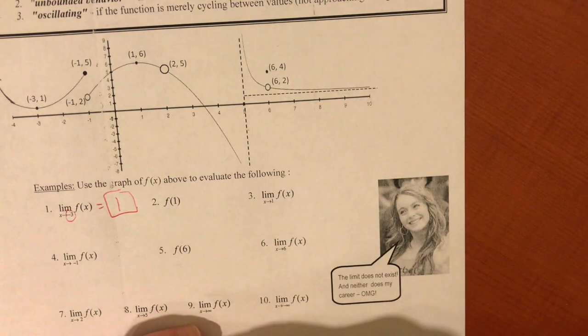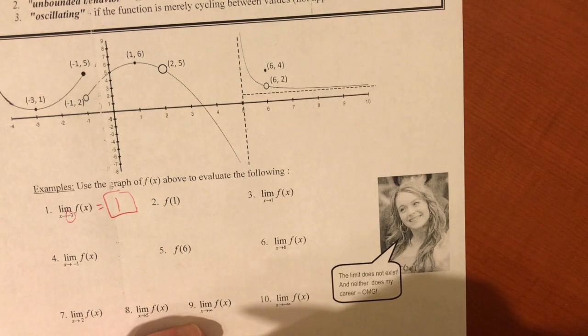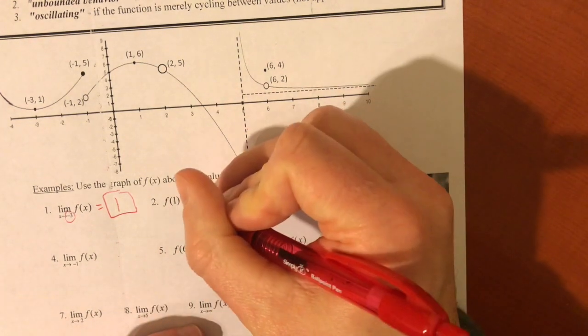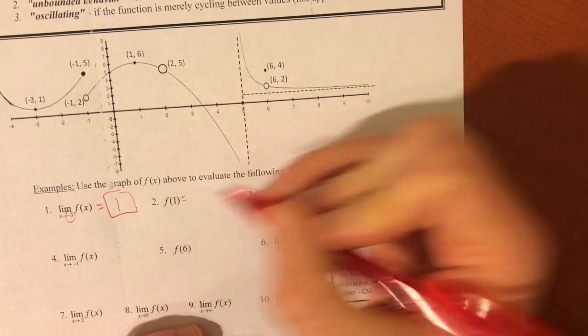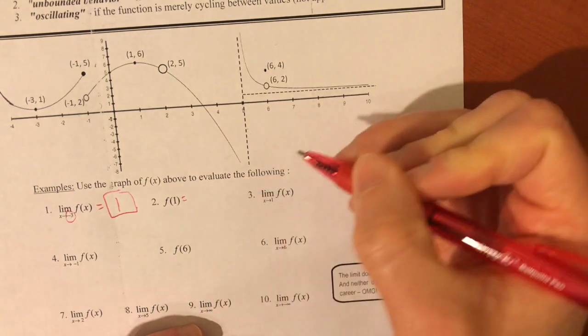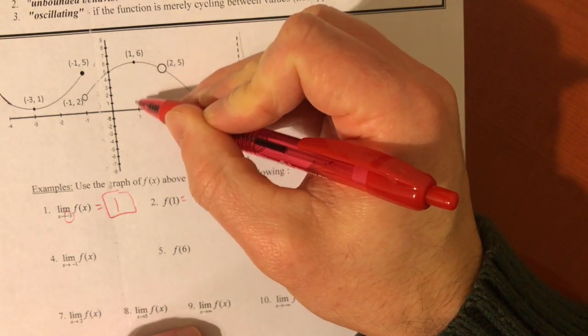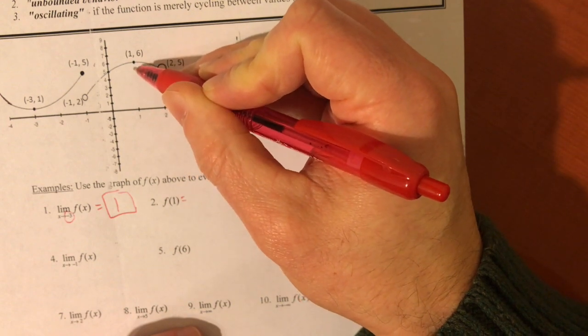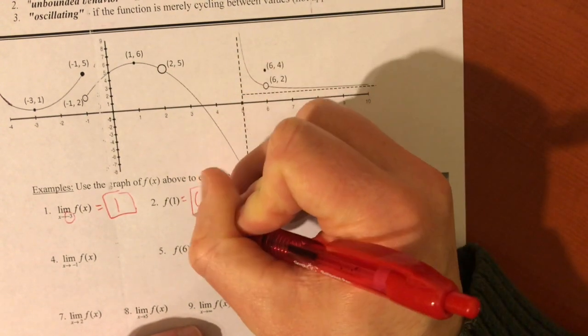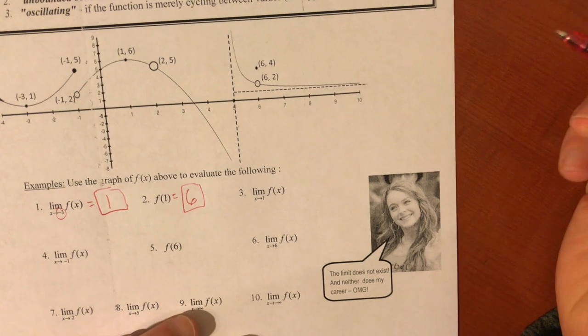Number 2, f of 1. This is hopefully not anything new. This is just function notation. This is asking you what is the y value at 1. It's nothing about a limit or anything calculus-wise here. So on this graph, when x is 1, the y value is 6. That's all the function is asking you for.